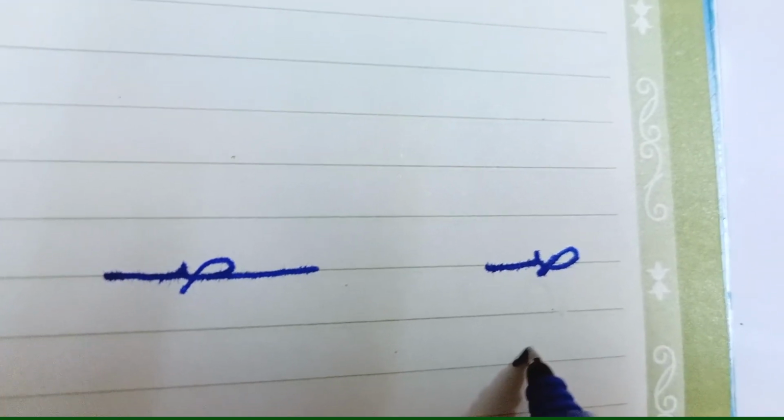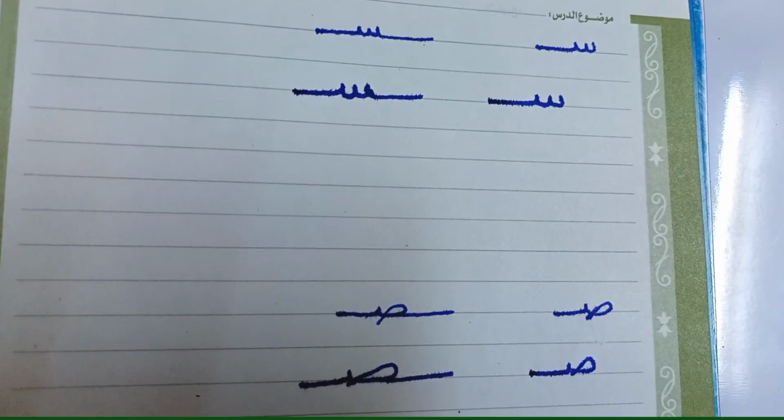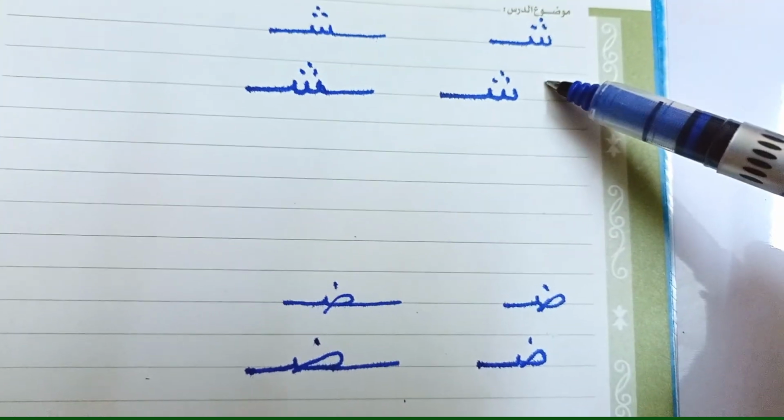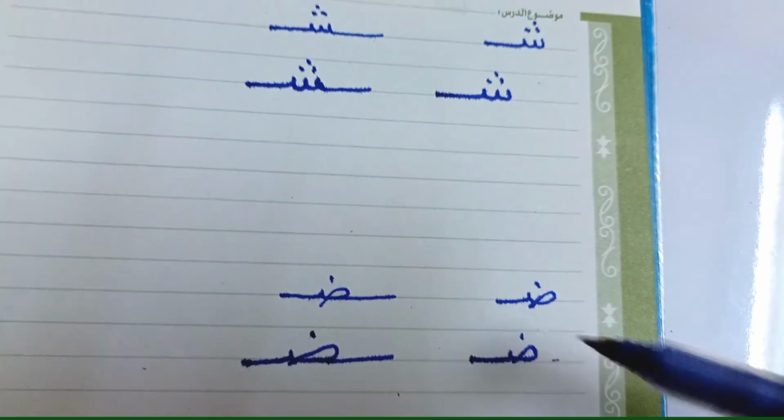The letter Sod, also when it comes at the beginning or in the middle of the word, it is on the line.